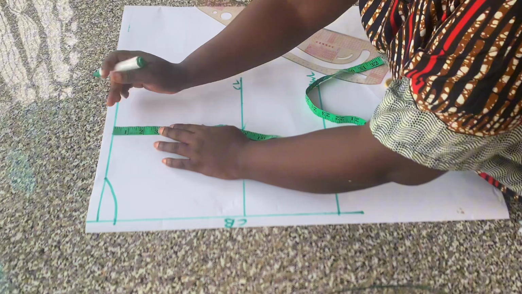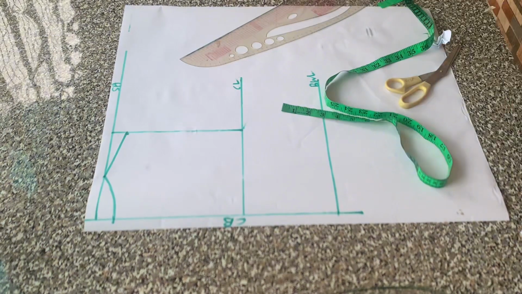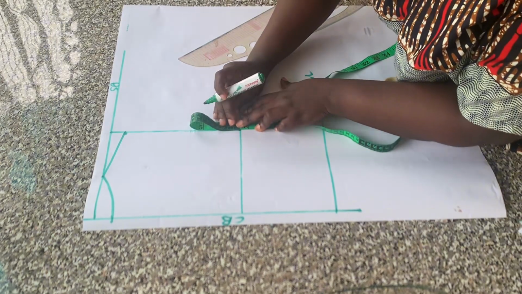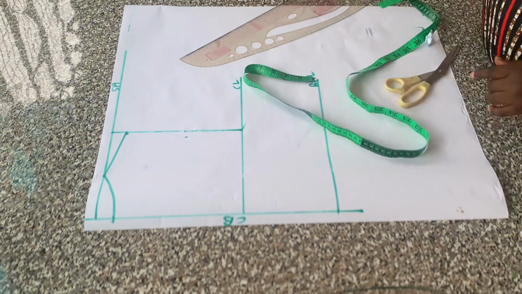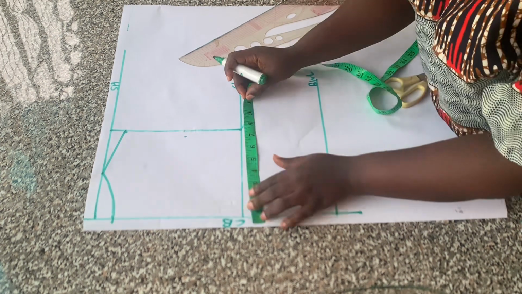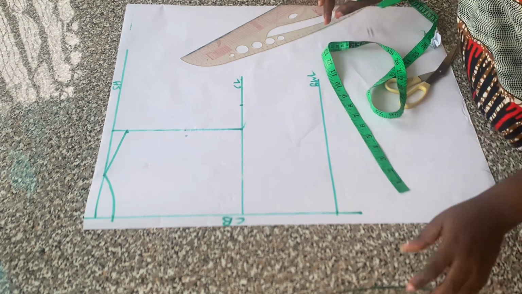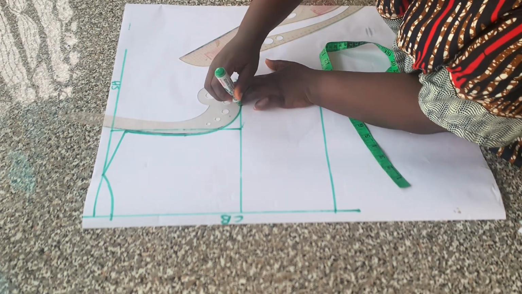Next thing I did was to come down by 1 inch from the shoulder line, and I connected that to the neck width. Then I got the midpoint of what I have there, and I came in by 0.5 inch. Then on the chest line, I placed quarter of the bust circumference, and I connected the 3 points together to form my armhole.